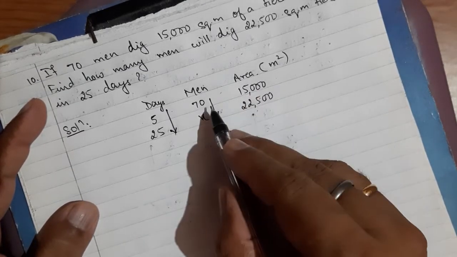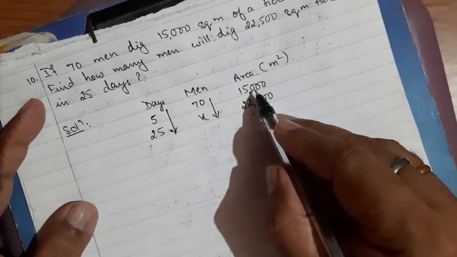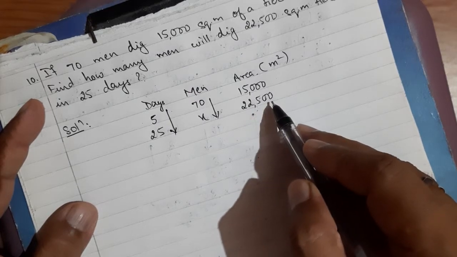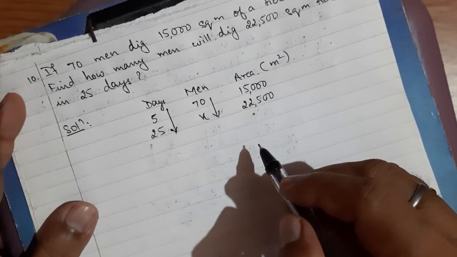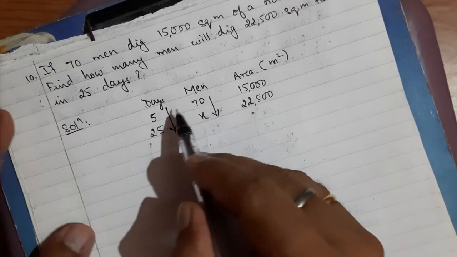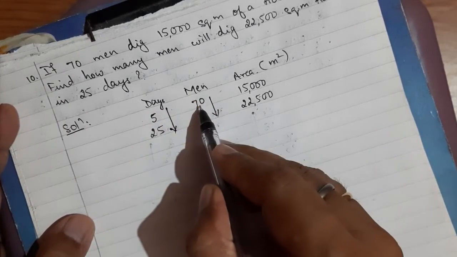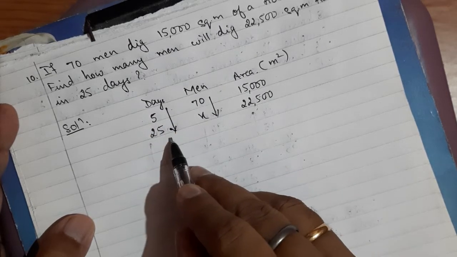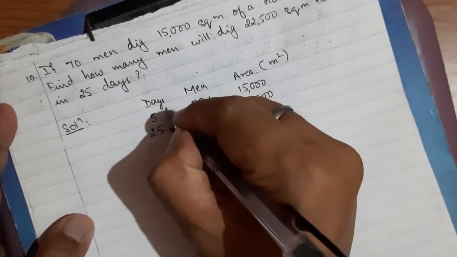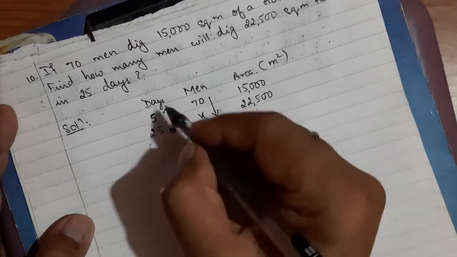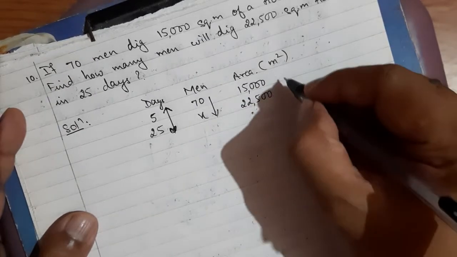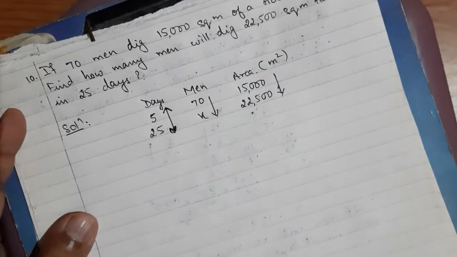Now men and area. 70 men digging 15,000 square meter, then x men digging 22,500. Okay, something is going wrong. Wait. Days and men: 70 men, 5 days, work is the same, so for 25 days men will be less, so the arrow will go upward. 70 men, 15,000; x men, work is more, men will be more.